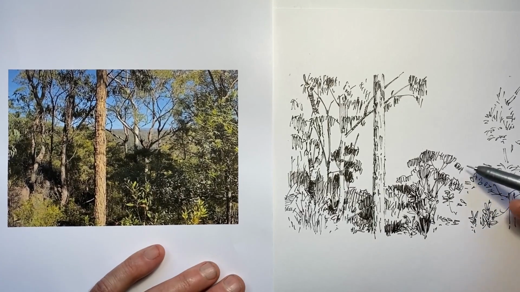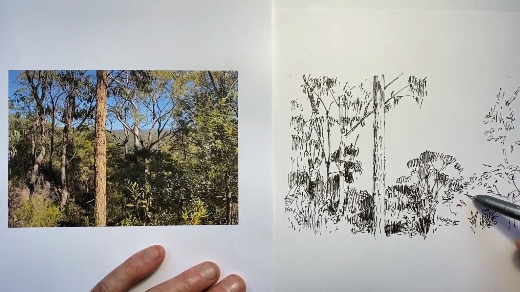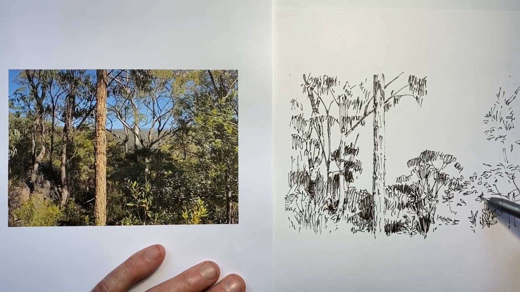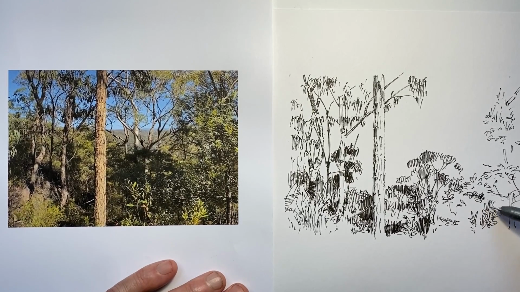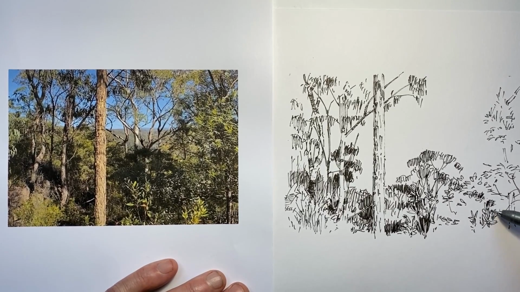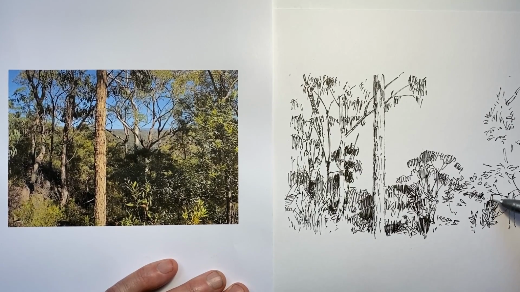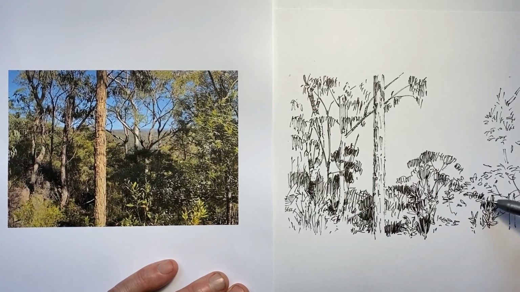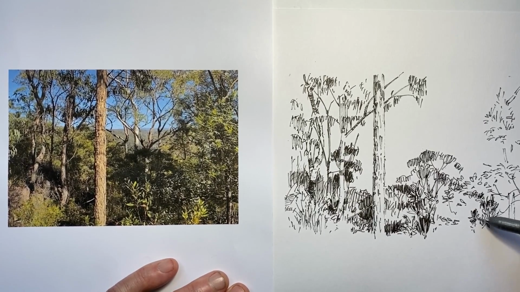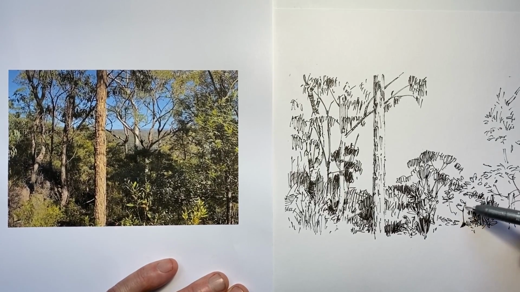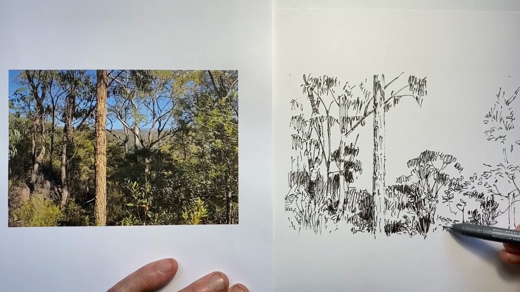Now, when we start to move to the right-hand side, we probably have the most complex area where we have some trees that are very close, some wattle-type trees, I think, that have a yellowy green fine leaf. And so you can see the marks I've done there to try and start to get the feel of that foliage, the feel of what we see, not the detail of it, but of what we see.